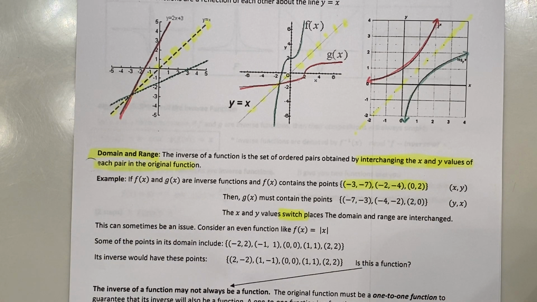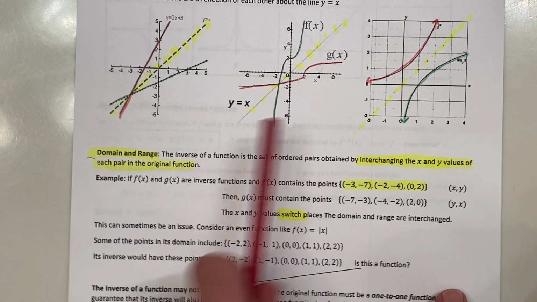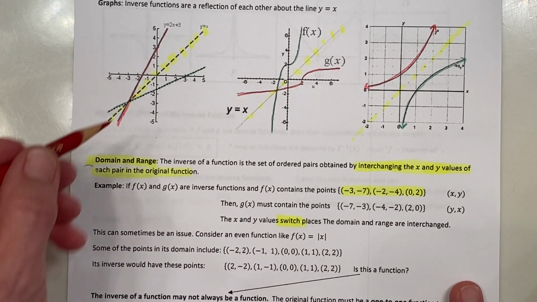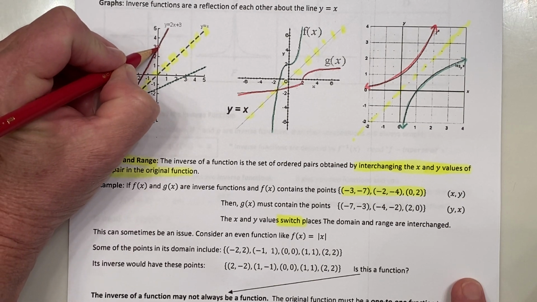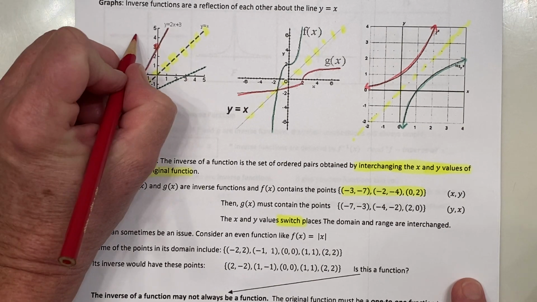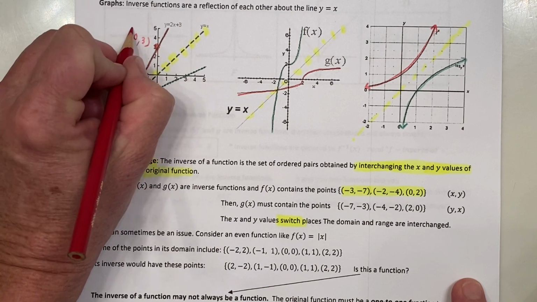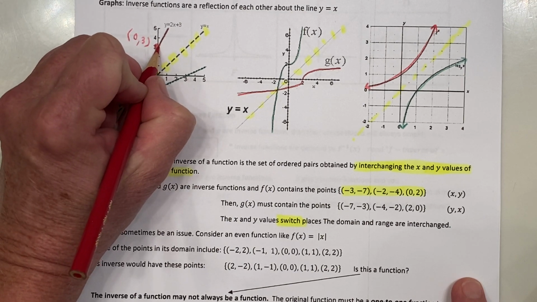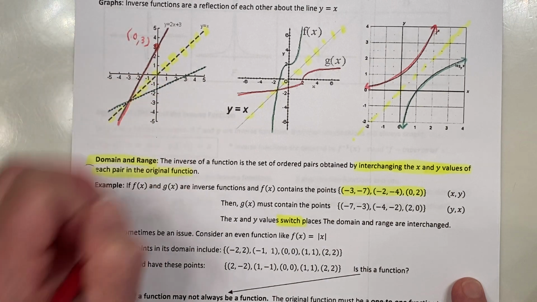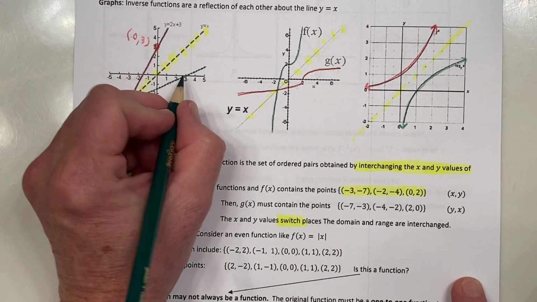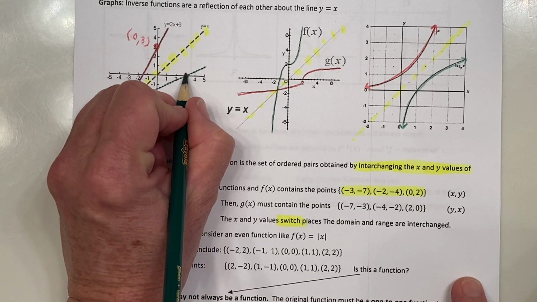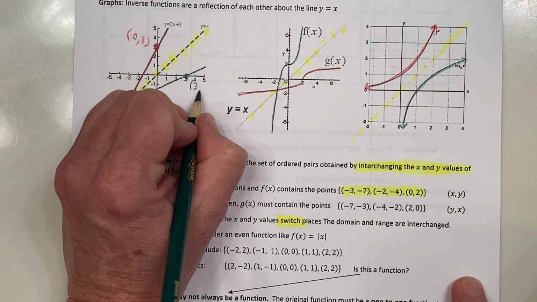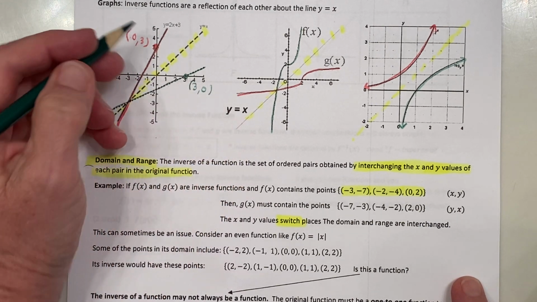So kind of a quick example, looking back up here at one of these just to verify what's happening with our graphical representations. Let's look at, say, this red graph, the ordered pair 0, 3. Well, if 0, 3 is on a function, then the ordered pair 3, 0, when I switch those, must be on the inverse. And if you look at what we said was the inverse, this point right here is 3, 0.